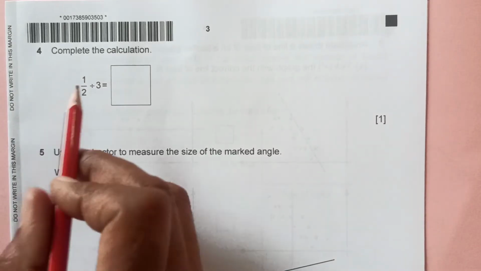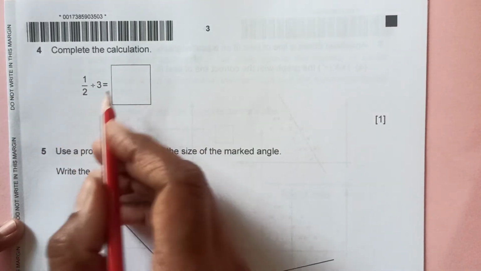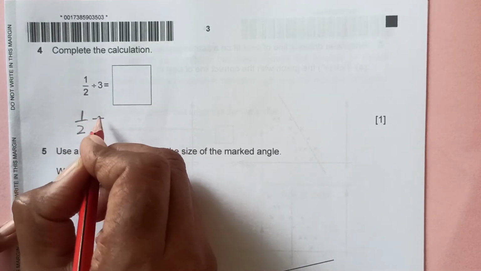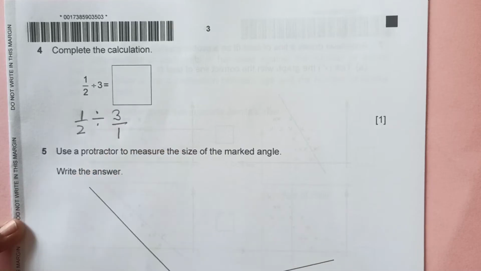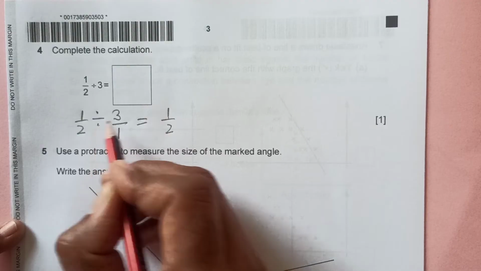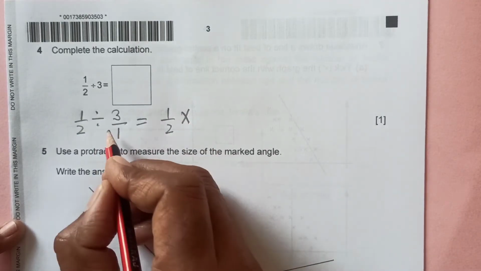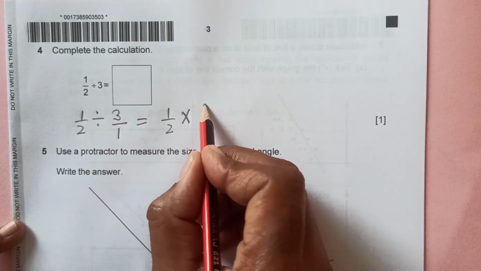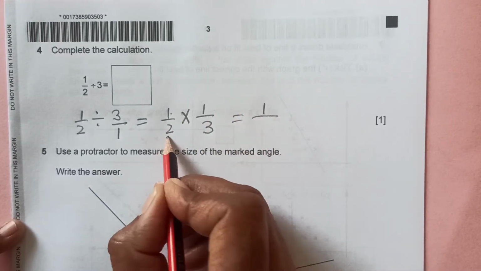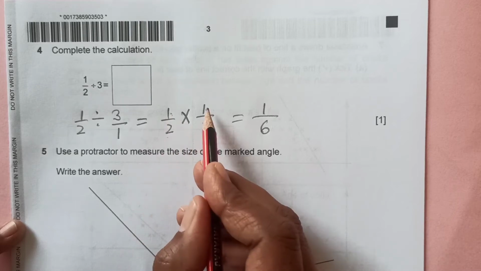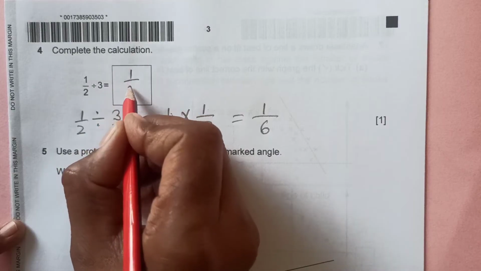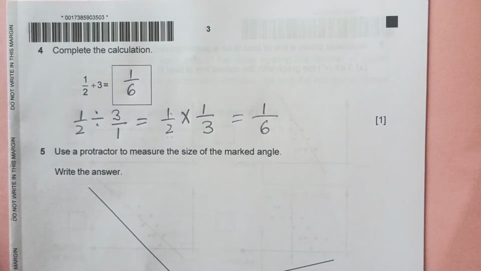Now here we have number 4, complete the calculation. So I have here 1 over 2 divided by 3 over 1. We can write over 1 if there is nothing. So then this 1 over 2, we are going to change the division into multiply, and this will become the reciprocal. So that means 1 over 3. So 1 times 1, 2 times 3. So numerator will be multiplied by numerator and denominator by denominator. So this is 1 over 6, right?